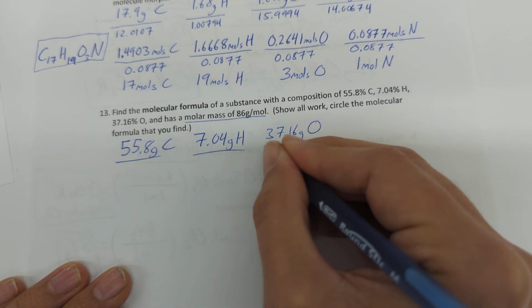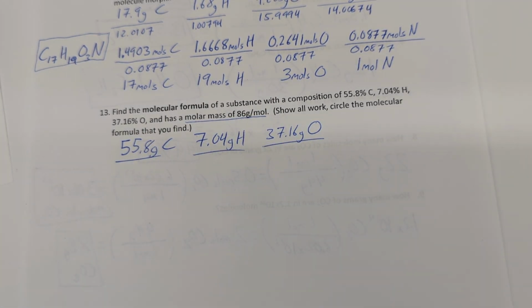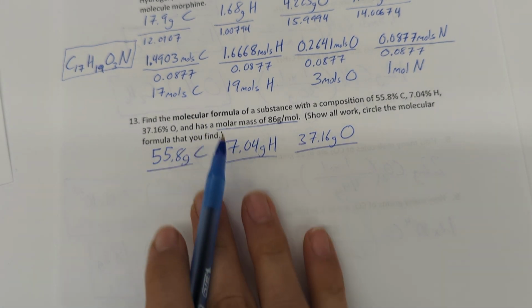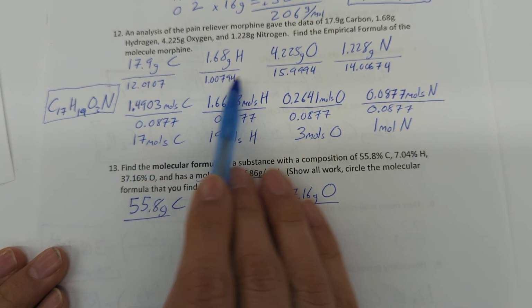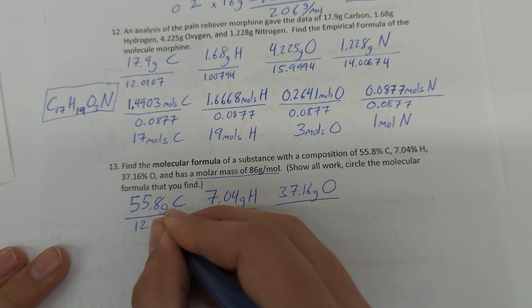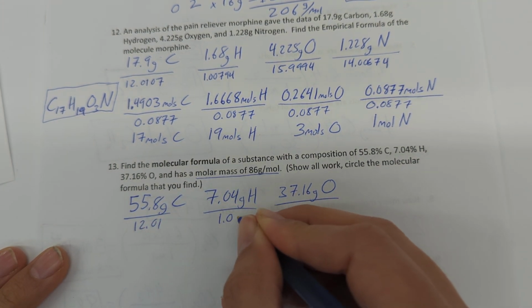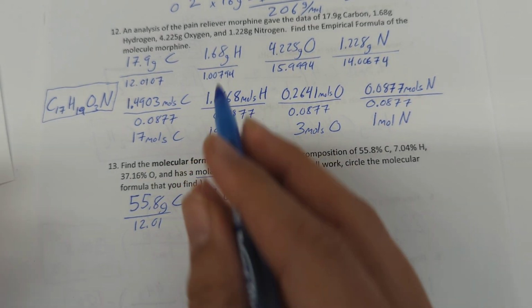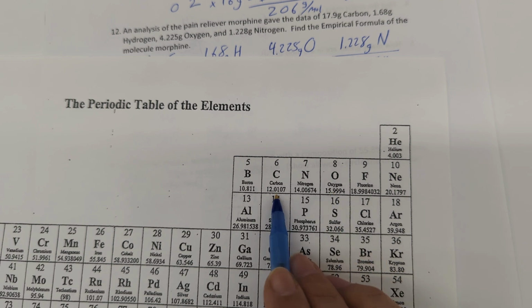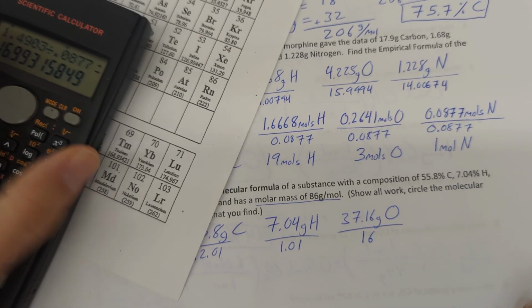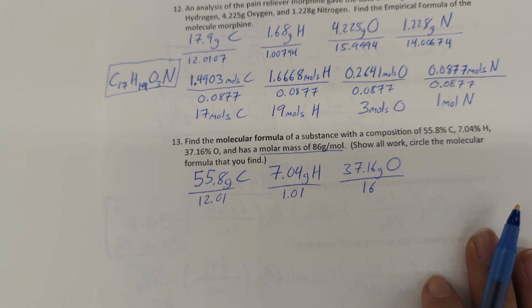All right, so when we divide these ones, we're going to be dividing by molar masses. So exactly like the first step here, except I'm just not going to take as many decimals. So carbon would be like, divide by 12.01, hydrogen 1.01, oxygen 16. And again, that's straight from the periodic table. So when we do that, let's see what we get.